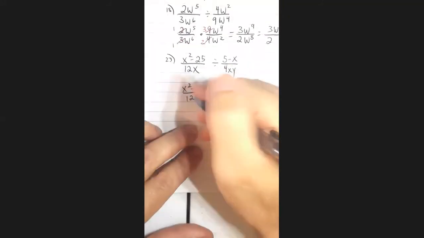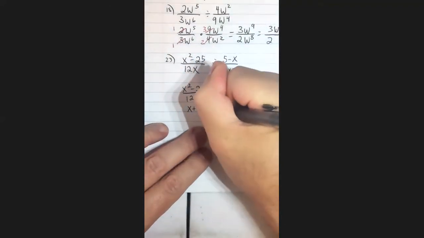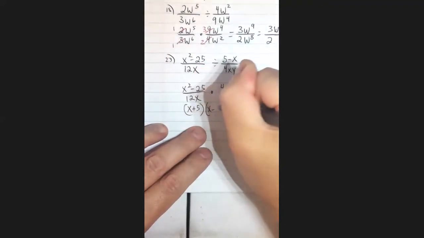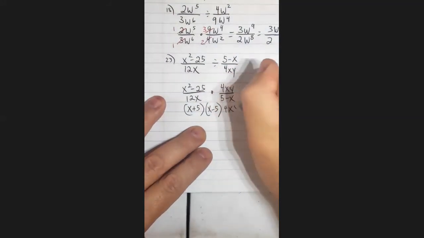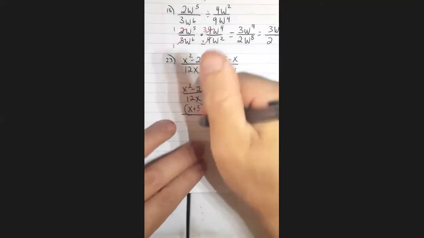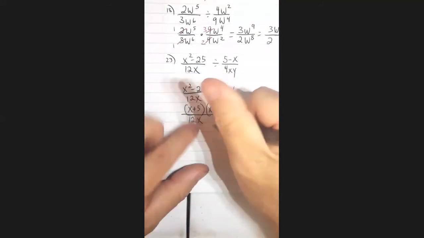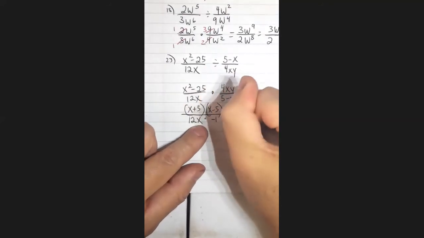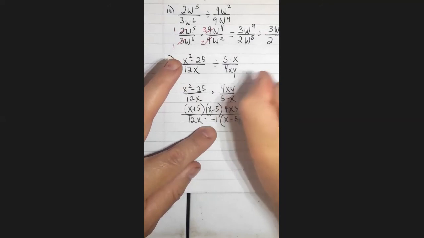All right, so now let's start simplifying. X squared minus 25 becomes x plus 5 times x minus 5. And we got a 4 and an xy over here. We got 12x here. Now remember, this is that one where you're going to factor out a negative 1, and we're going to make this x minus 5.